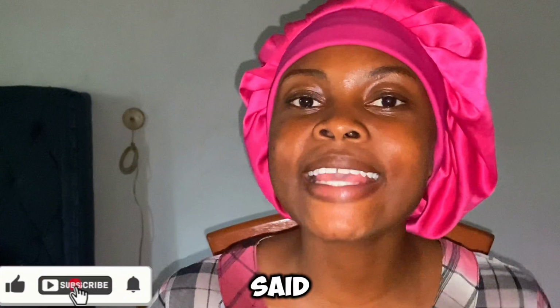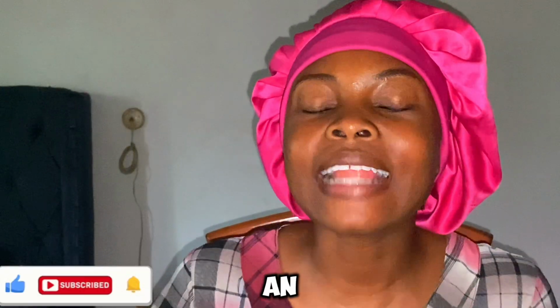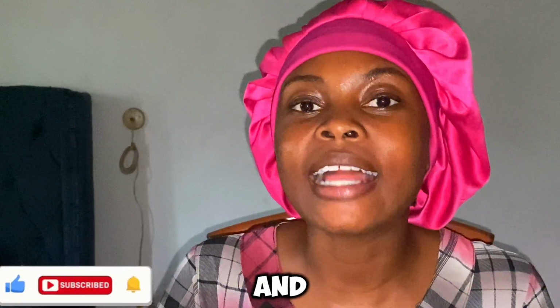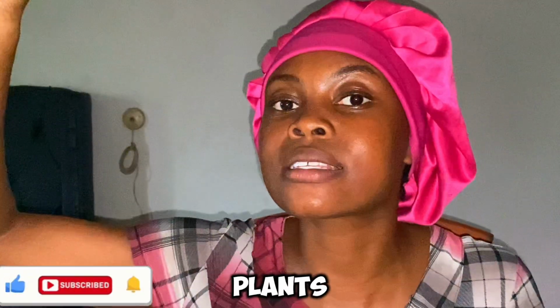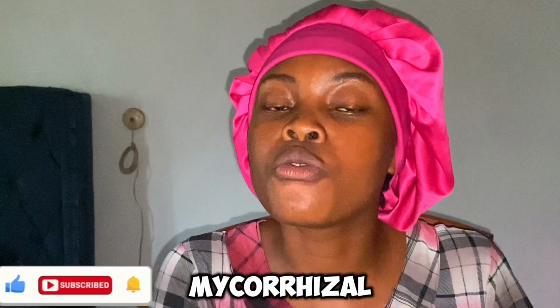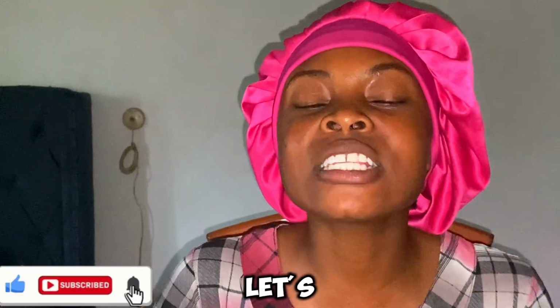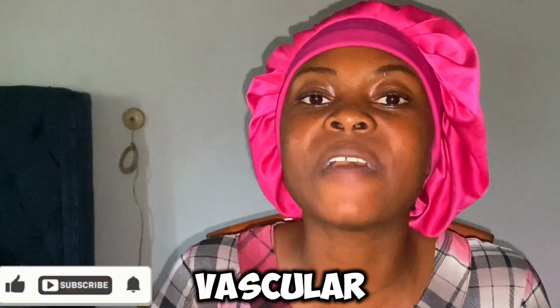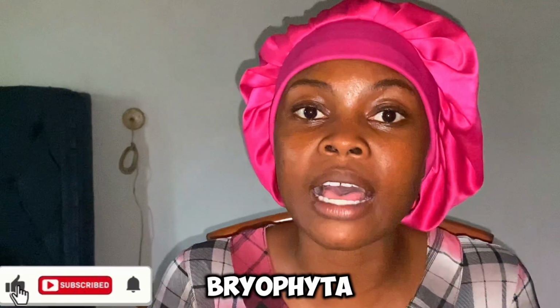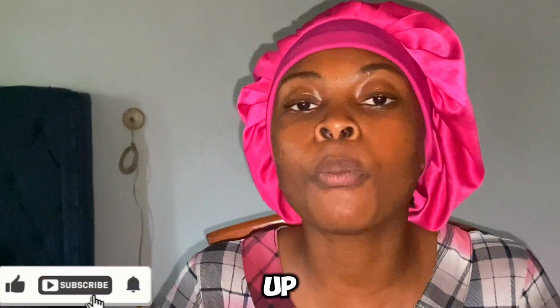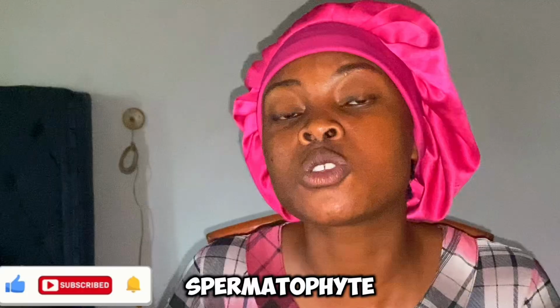Like I said in my previous class, an association between a fungi and an algae is called a lichen. And an association between a fungi and roots of higher plants is called mycorrhizal association. So now let's move on to the kingdom Plantae. The kingdom Plantae are divided into two, which is the vascular and the non-vascular plants. The non-vascular plants are made up of the Thallophyta and the Bryophyta, while the vascular plants are made up of the Pteridophyta and the Spermatophyta.